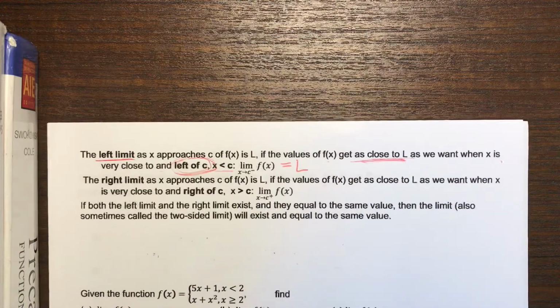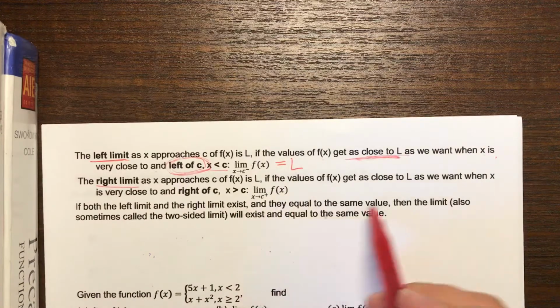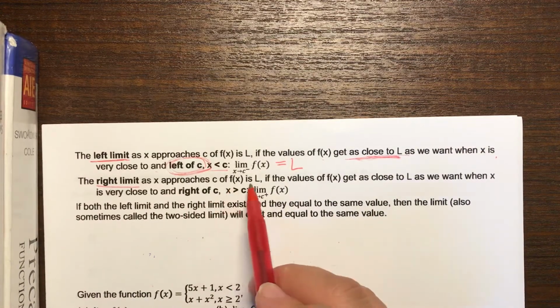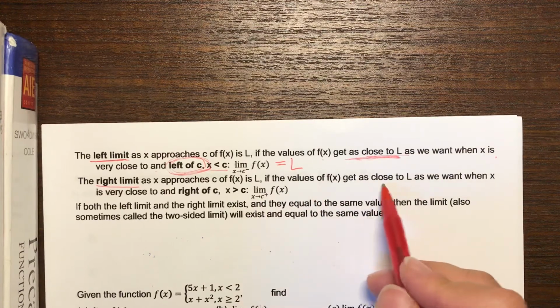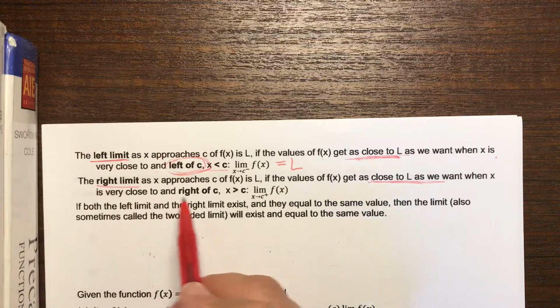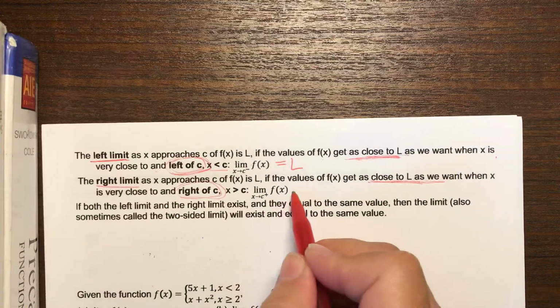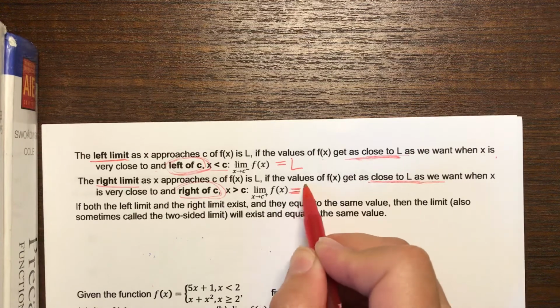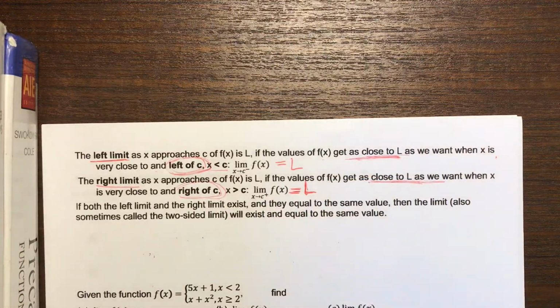And the same thing, the right limit as x approaches c of f of x is L, right? If the values of f of x get as close as we want to L, when x is very close to and to the right of c. So, and then we put a plus sign, means we're looking at the right-hand limit only. Okay? And now this is the important part that I said.